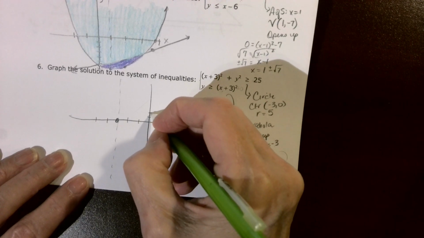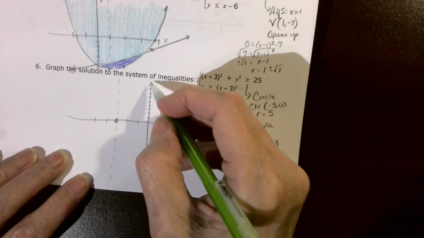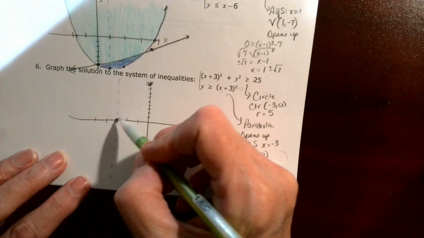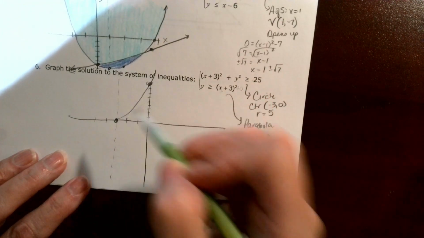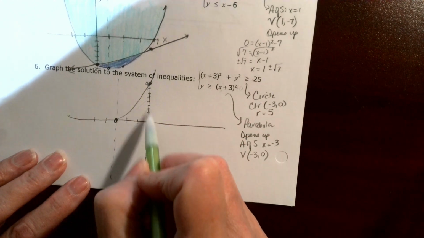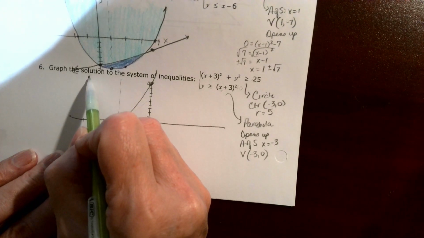So these scales are going to be off, of course. So this is a 9 here. So it's going to cross here. And if it crosses there, then it must cross 1, 2, 3 over and 9 up.